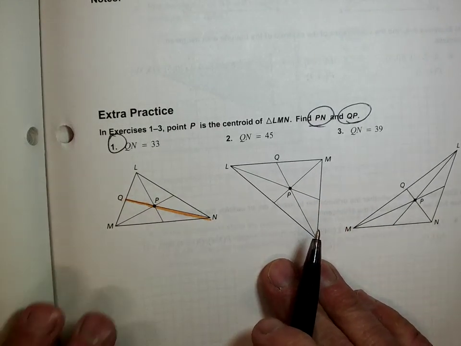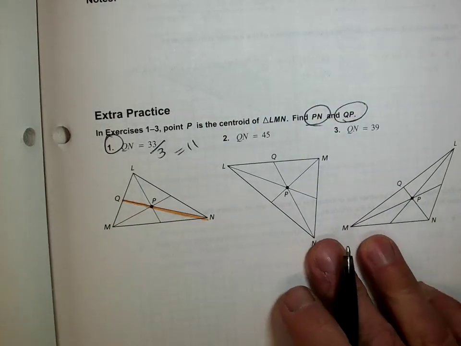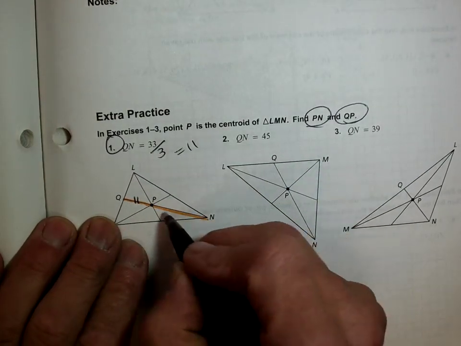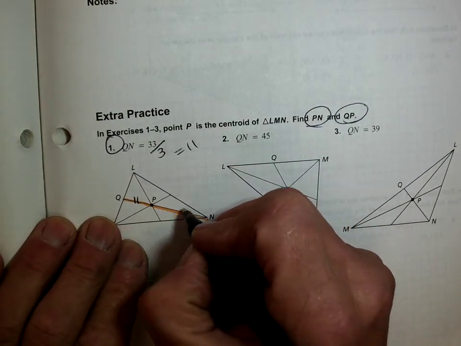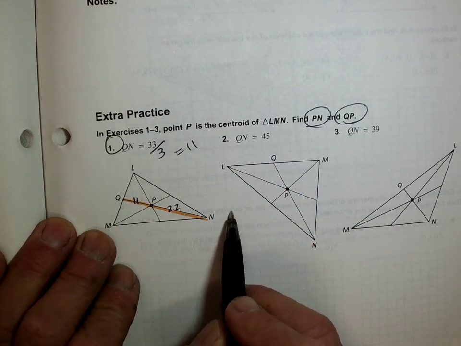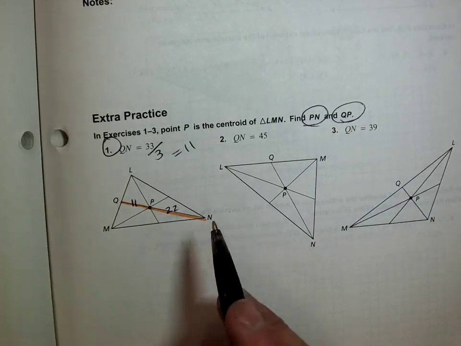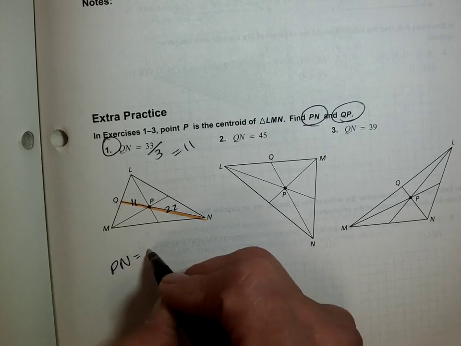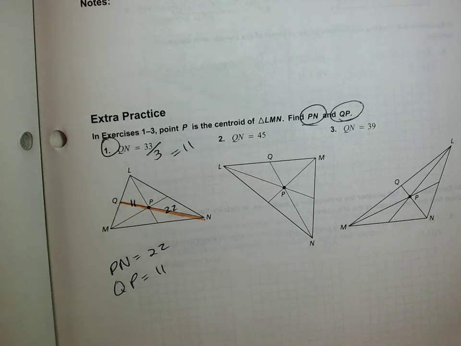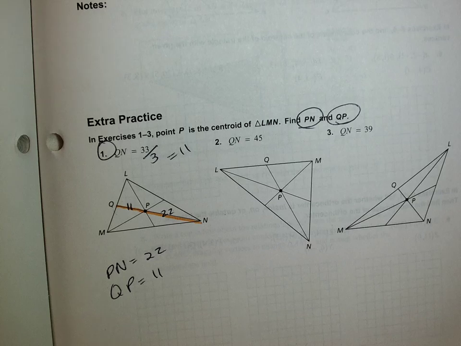But we're going to take a third of that. So we're going to take 33, divide it by 3, and we get 11. So each one of these pieces is 11. Okay, so this is 11. And this is 2 11s. So this is another 11, which makes it 22. You okay with that? 11, another 11, and another 11, right? So, okay, let's find out what PN is. Well, PN's got to be 22. And QP is 11. Easy? Yeah. Okay, let's take a look at number 2 when you're ready.